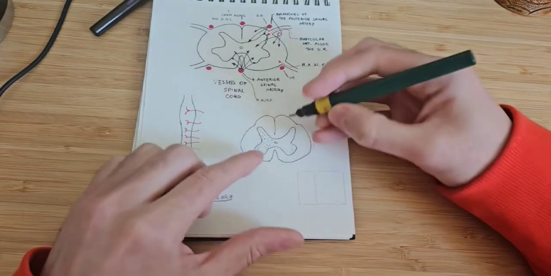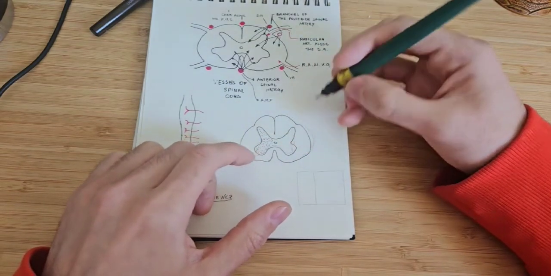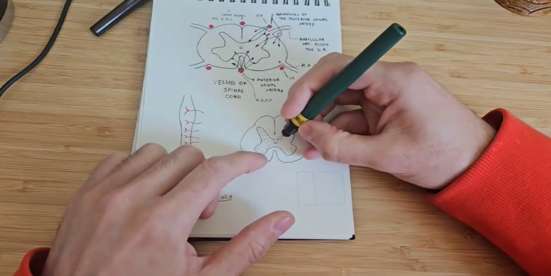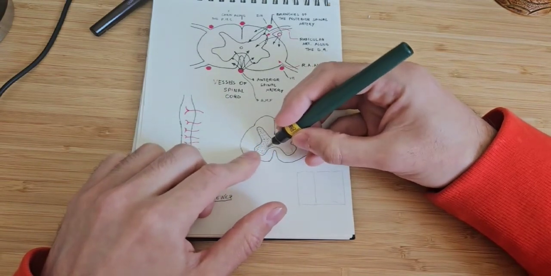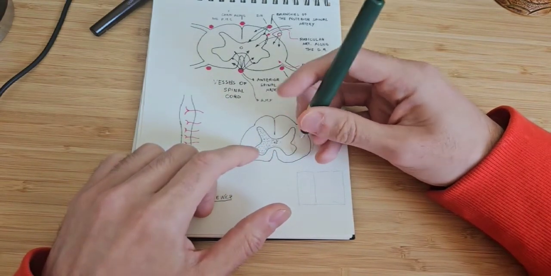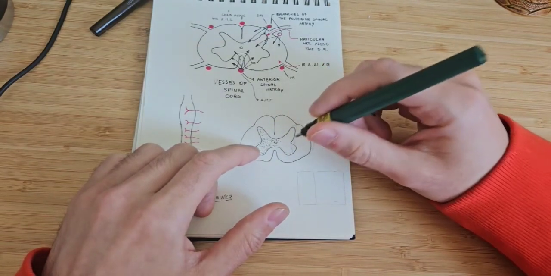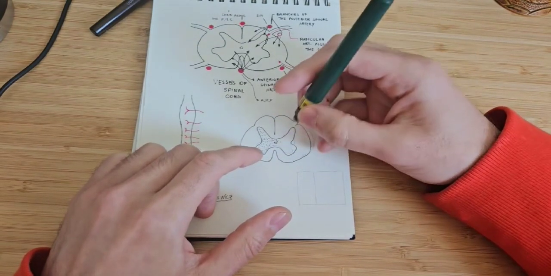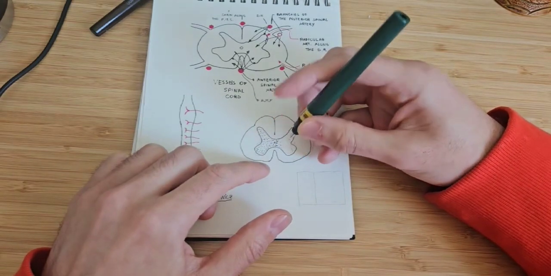As you can also see here, we have two horns. The anterior horn, this one here, is located ventrally and contains motor neurons.